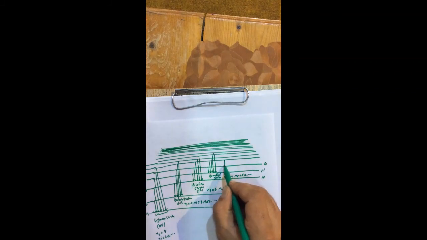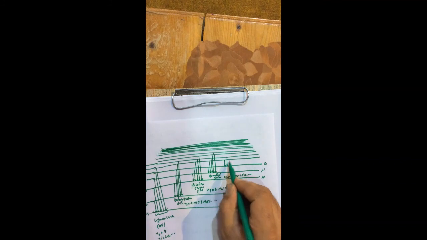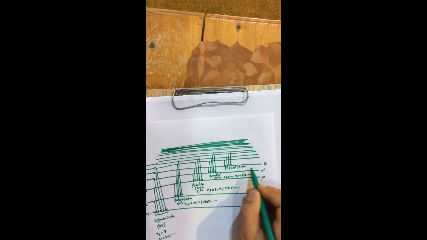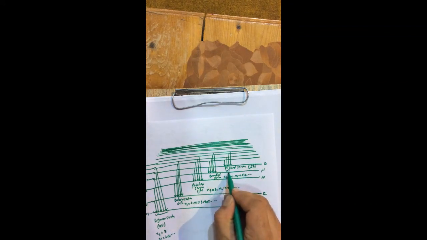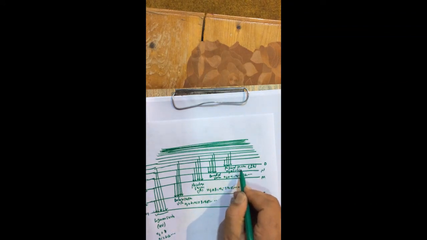And finally we have the last series which is called Pfund series, which comes from the transition of electron from higher orbit to the fifth orbit. This is Pfund series. This also lies in the infrared region, for which nf value is 5, and ni value is 6, 7, and so on.